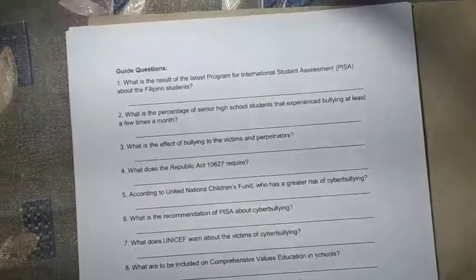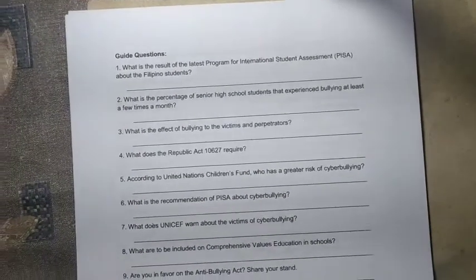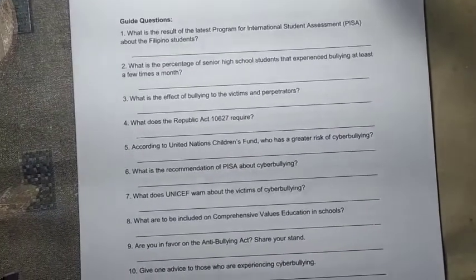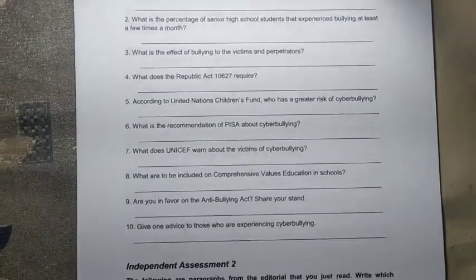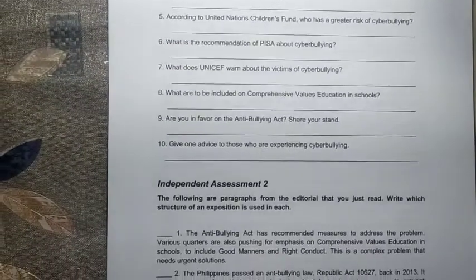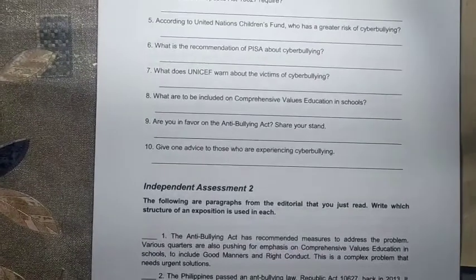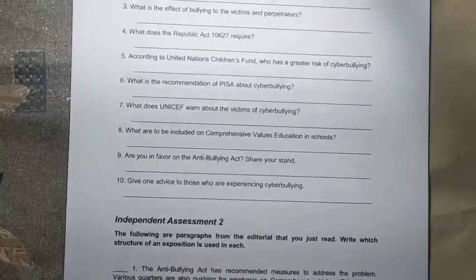So after reading that, you will answer the guide questions, 1 to 10. It's your own understanding, your own answer based on what you have read. Independent assessment number 2, the following are paragraphs from the editorial that you just read. Write which structure of an exposition is used in each.